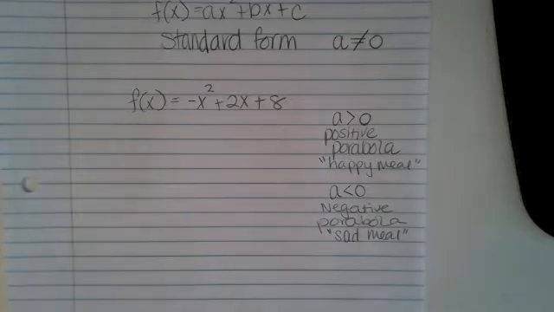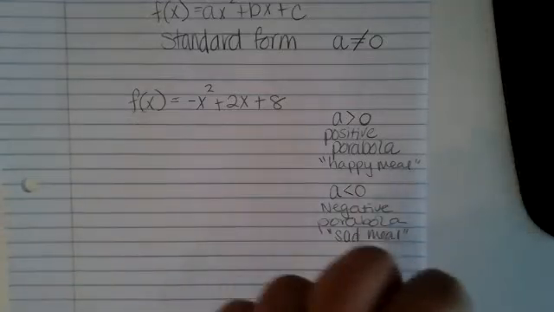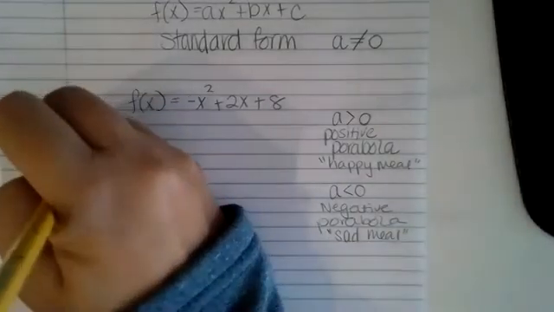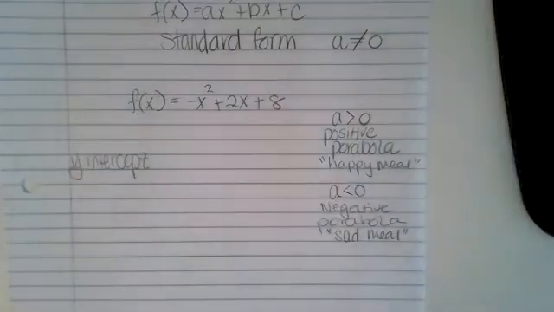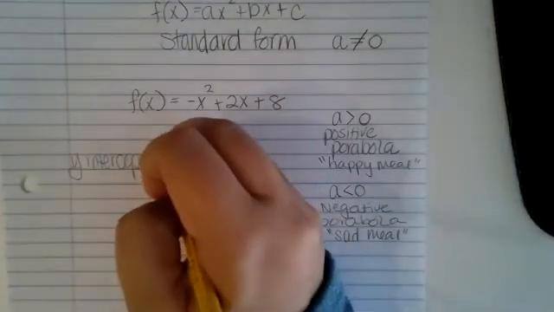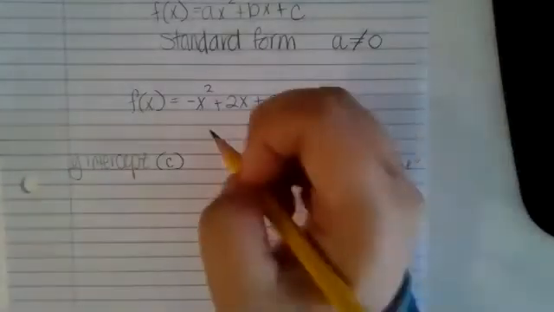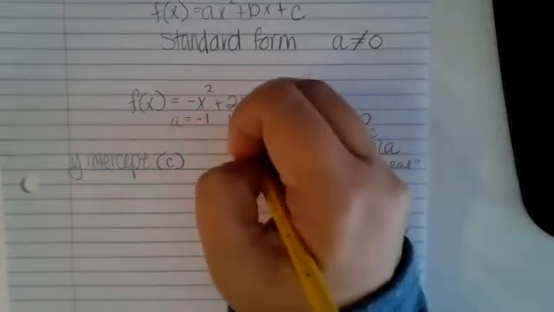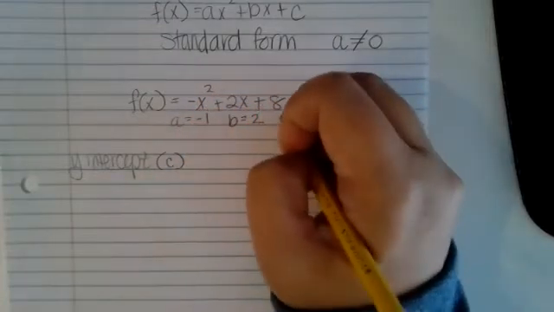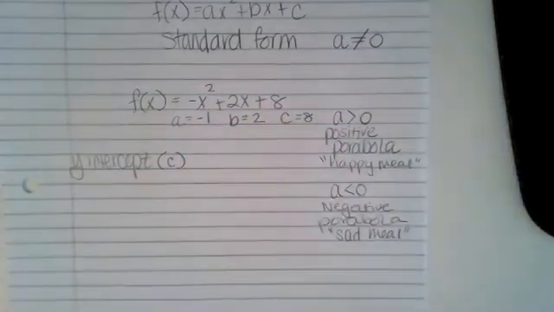Okay, so now we're going to just dive into what it is we do know about standard form and solving. So the first thing I want to remind everybody is that my y-intercept, that's my c value. So when I look at this, I have a equals -1, b equals 2, and c equals 8.